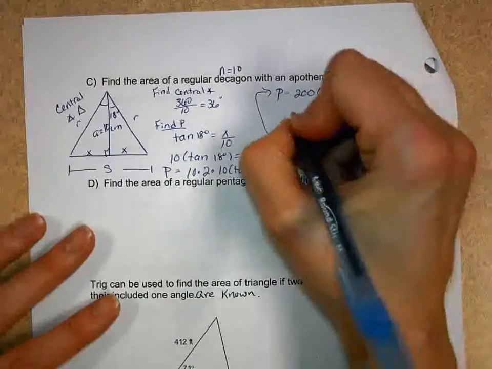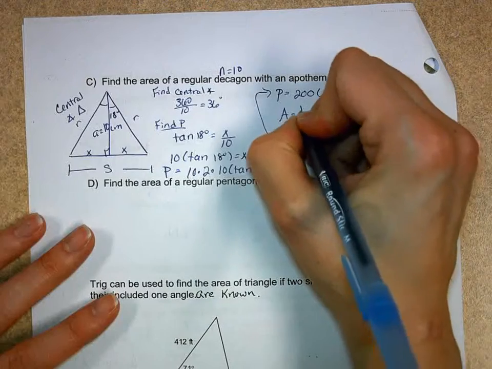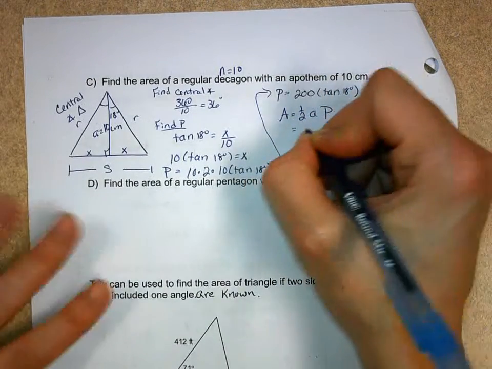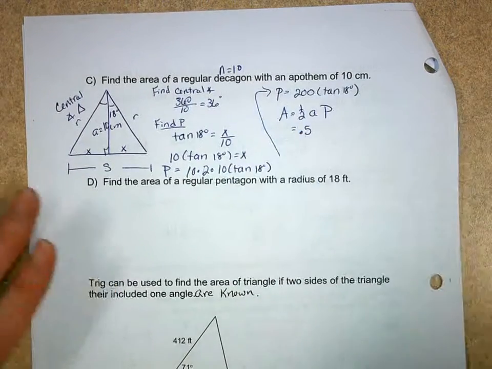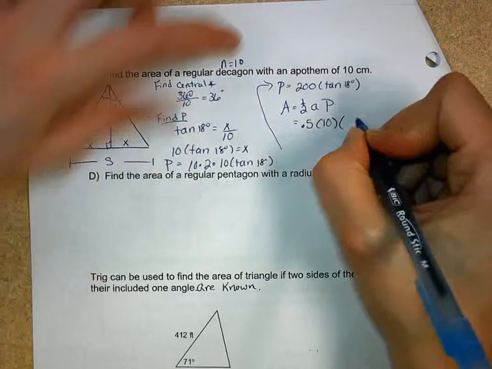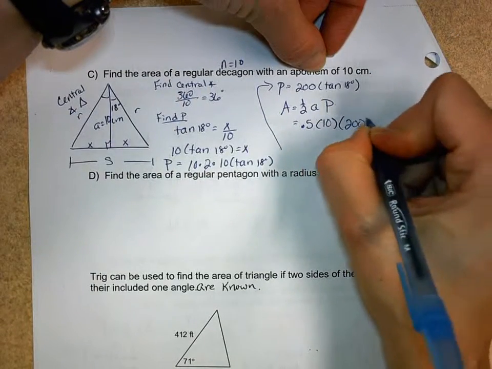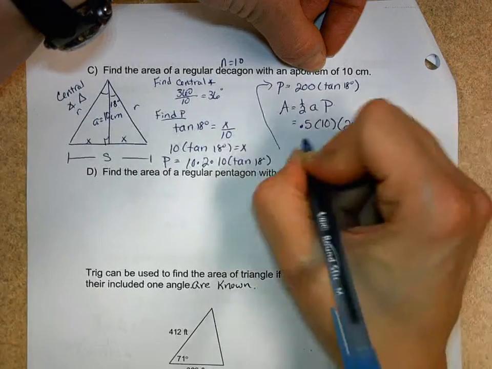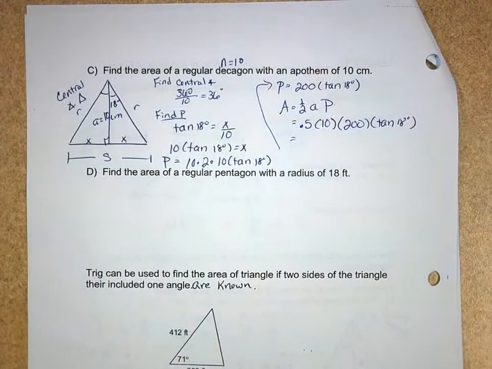So when I do that, I go area equals 1/2 apothem times perimeter. So I get my 1/2, and if you want, go ahead and put it as 0.5 this time. My apothem is 10, and my perimeter is this 200 times the tangent of 18 degrees. Now it's strictly punching it into your calculator to get this to work, okay?